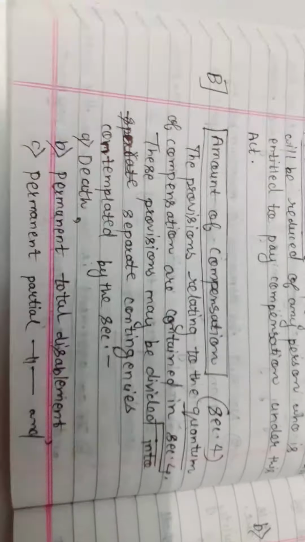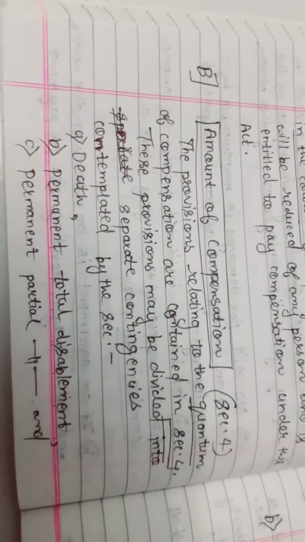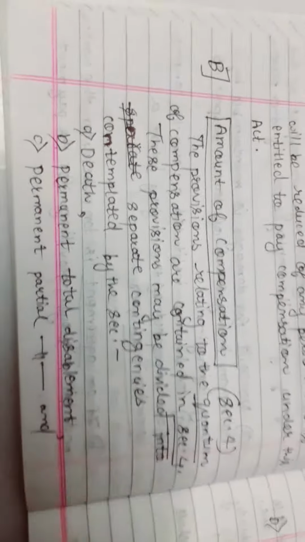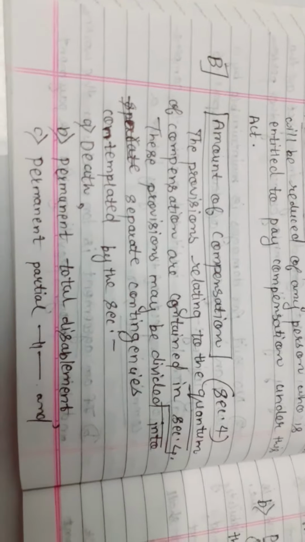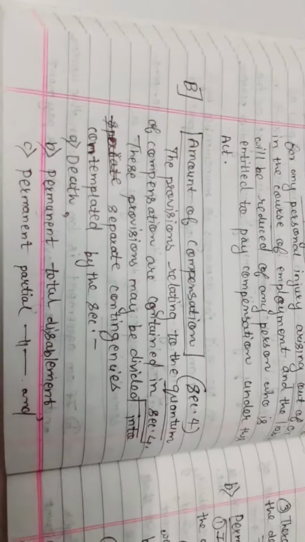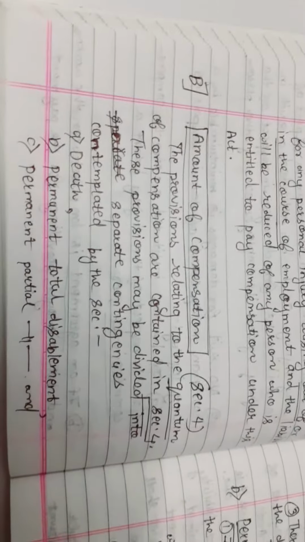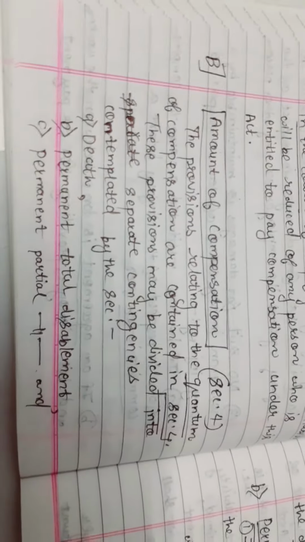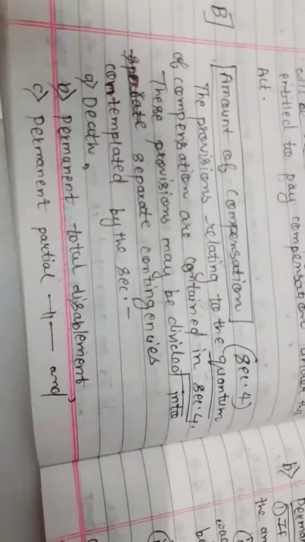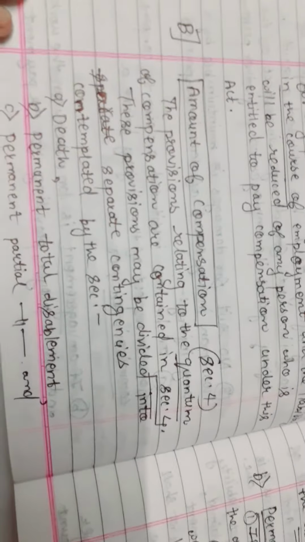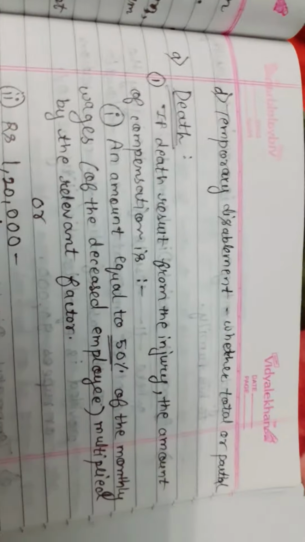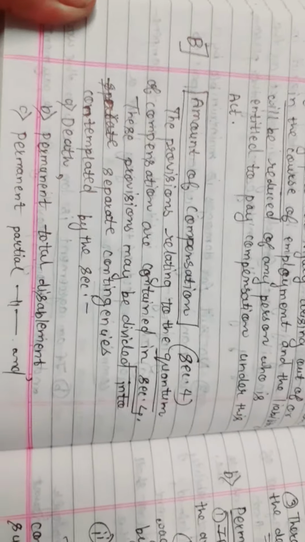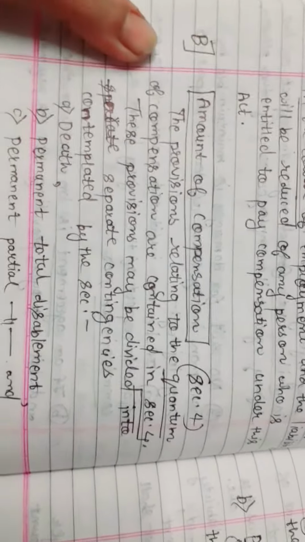It is in section 4. The provisions relating to the quantum of compensation are contained in section 4. These provisions may be divided into separate contingencies complemented by the section. First is the death, then permanent total disablement and permanent partial disablement, and fourth is temporary disablement, whether total or partial. We are looking to the point amount of compensation.